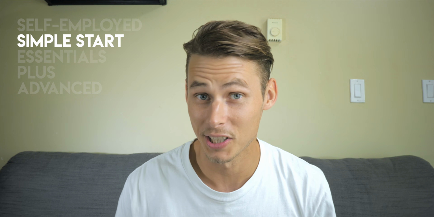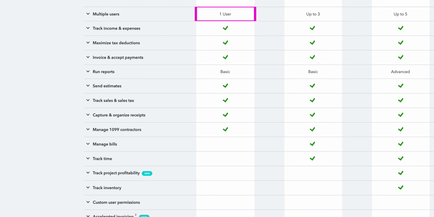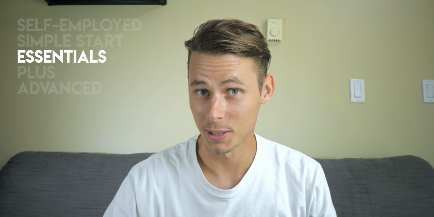But who should avoid Simple Start? Businesses that need multiple users. Or if you work with suppliers who offer you credit terms, then you might want access to the full accounts payable ledger. Simple Start also doesn't do any time or inventory tracking, so if you charge by the hour or sell physical products, then this might not be for you. You'll need to look into the other versions of QuickBooks Online, which brings me on to QuickBooks Online Essentials.